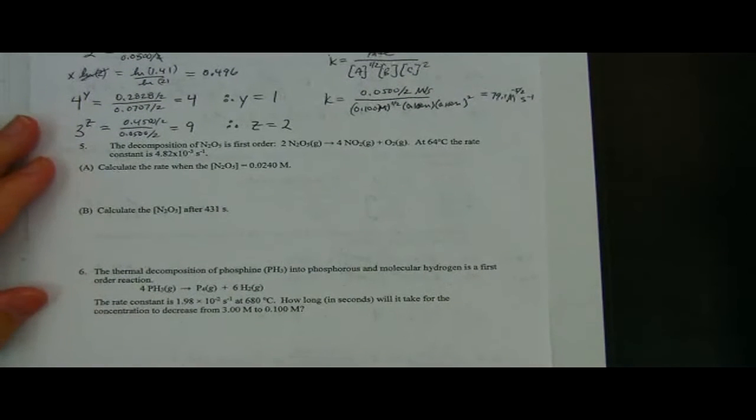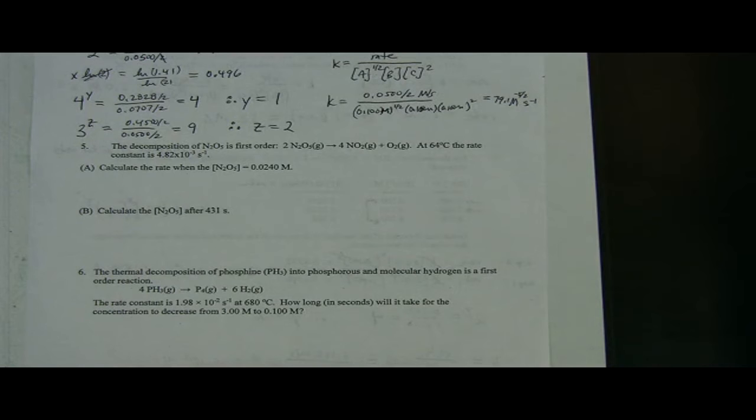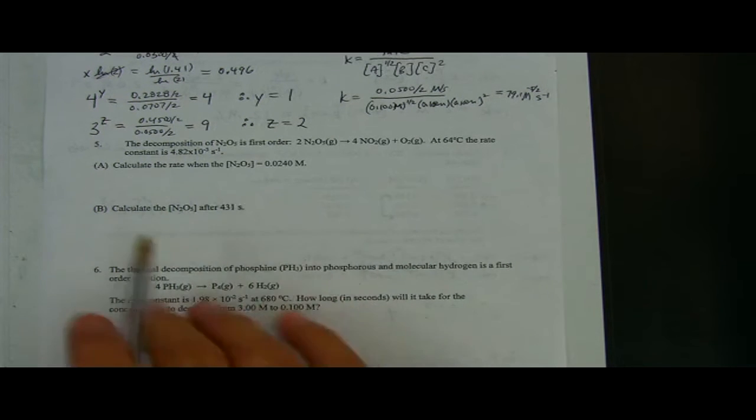All right, so question number 5. The decomposition of N2O5 is first order. At 64 degrees, the rate constant is 4.82 times 10 to the minus 3 per second. What's the rate when the N2O5 concentration is 0.0240 molar? So somebody's interested in this chemical reaction, and we're interested in knowing what the rate is when the concentration is 0.0240 moles per liter. Anybody have any idea how we would calculate the rate given that information?